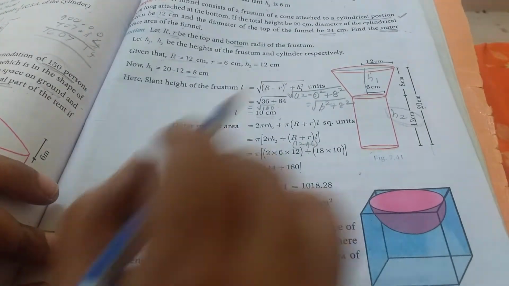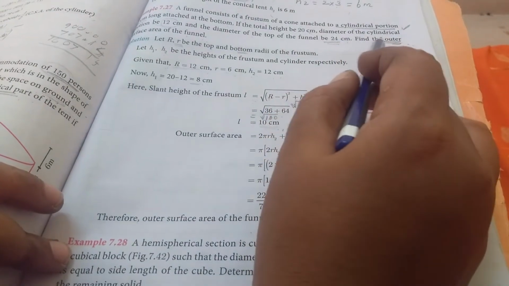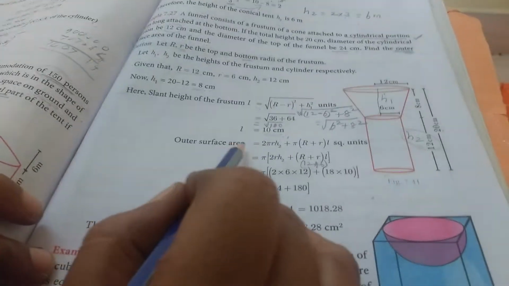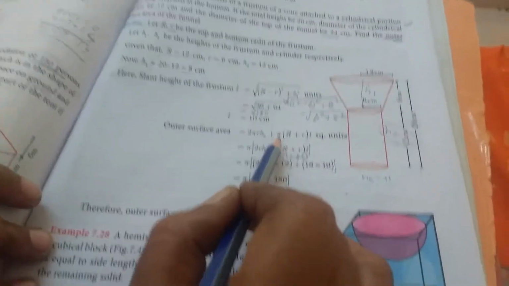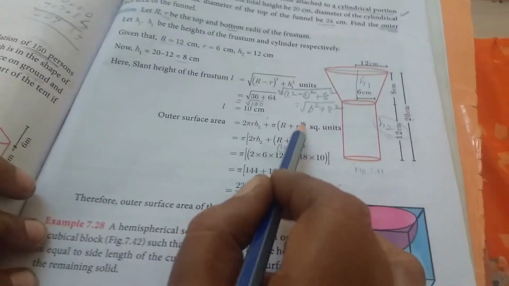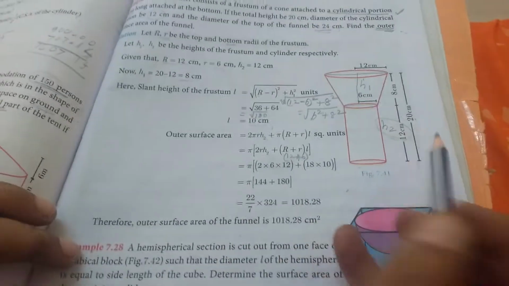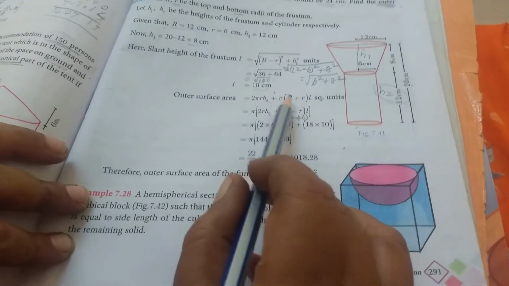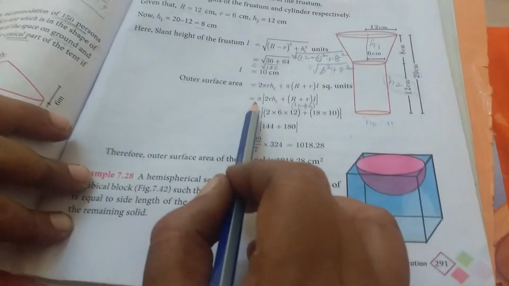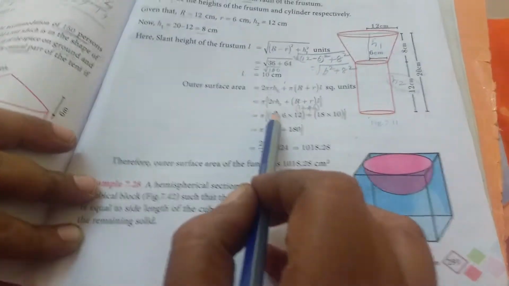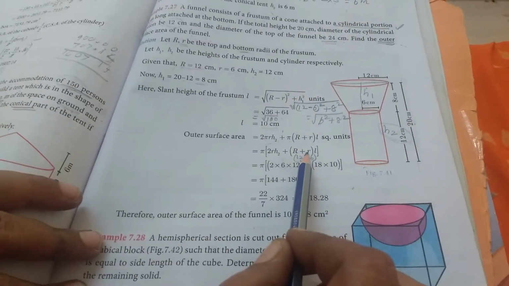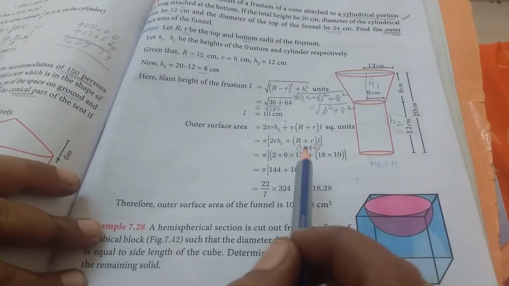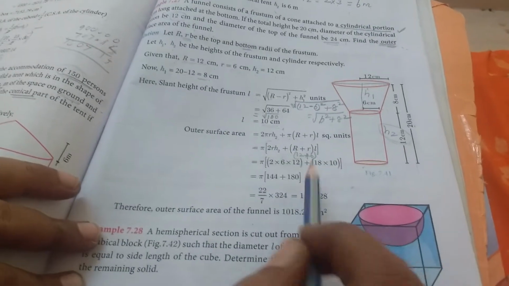Next, here in the question, I asked us to find the outer surface area. So write the formula: outer surface area equals 2πRH plus π(R + r)L square units. See, π is common in both terms, so I take π outside and write the remaining: π[2rh + (R + r)L]. Okay, now substitute the values.